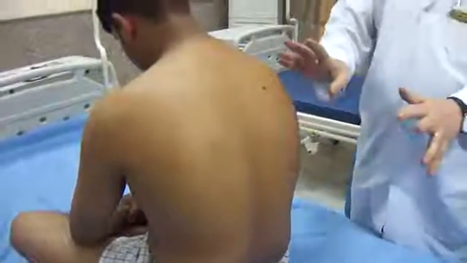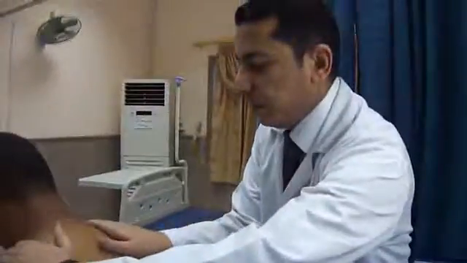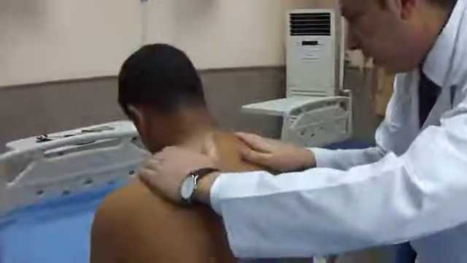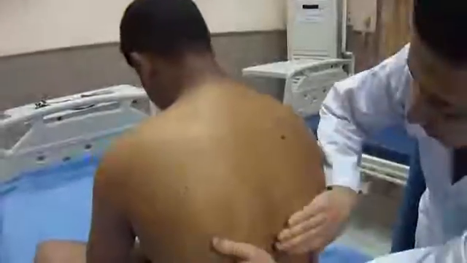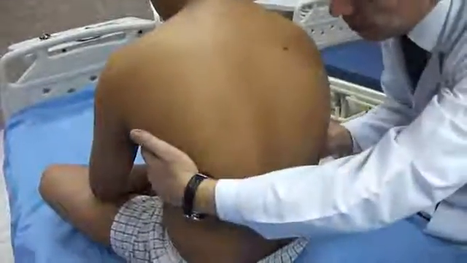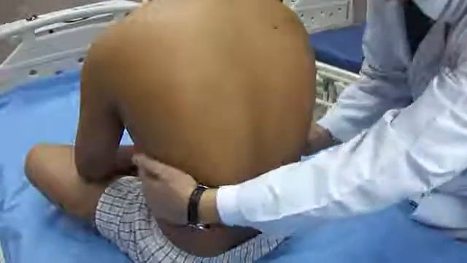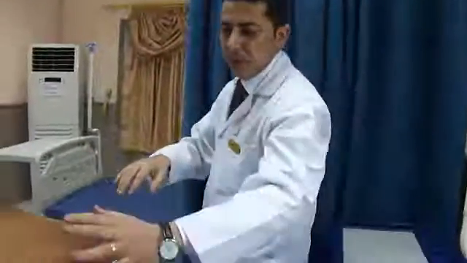After you detect that there is no pain, you have to check for vocal fremitus in the following manner also. After that you have to detect for chest expansion in the following manner.